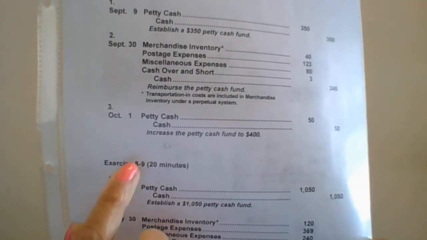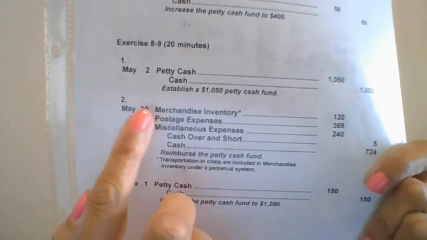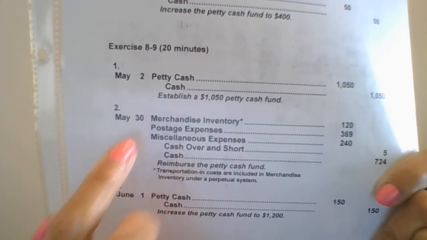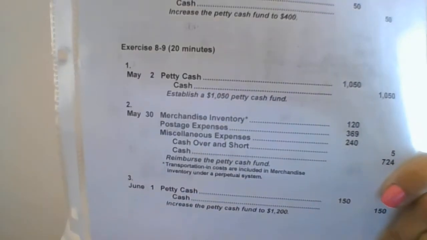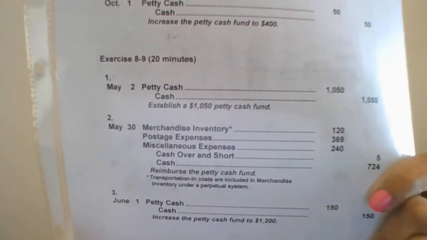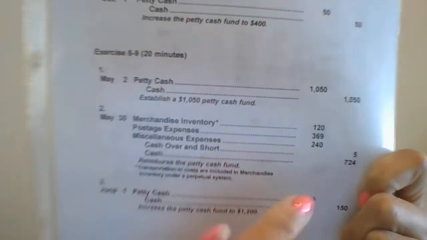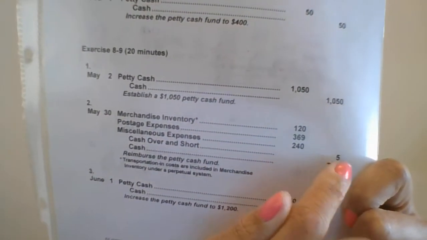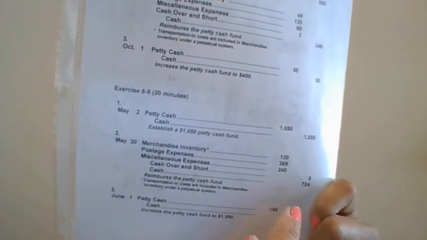Now for exercise 8-9, establish the petty cash fund at $1,050, debit petty cash, credit cash. And then you did have the different accounts that money was spent for: merchandise inventory, which is your transportation in. Remember, we're still using our perpetual inventory method. Postage, and then miscellaneous. This one was over, and when you are over, again, you are going to put that on the credit side along with the cash difference.